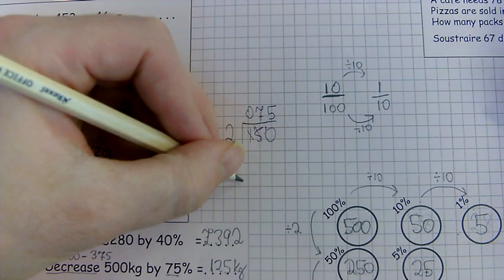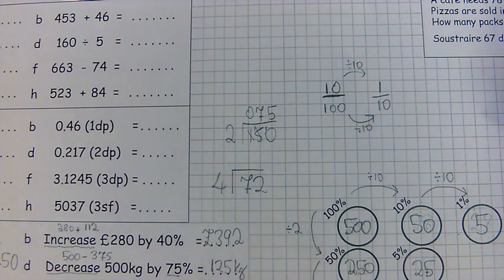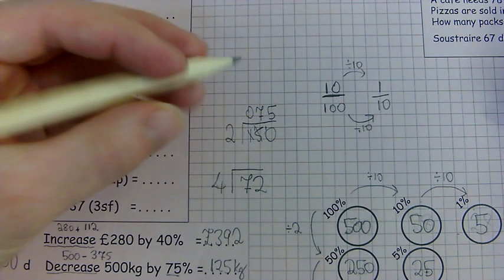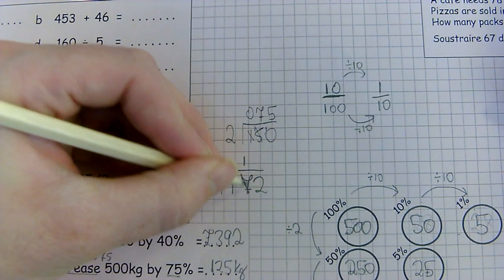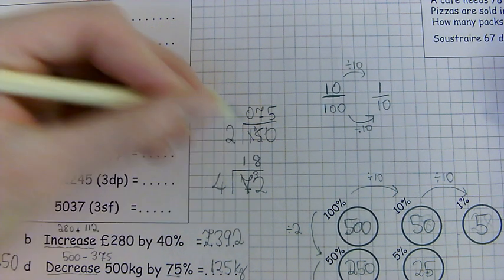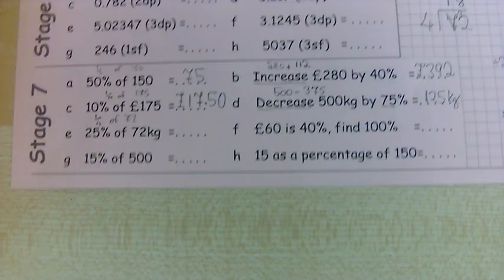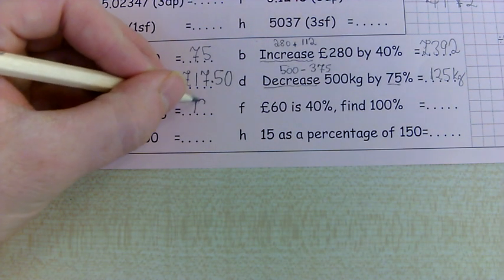So using my bus stop, 72 divided by 4. 4 into 7 goes once, remainder 3. 4 into 32, 8 times. No remainders, so our solution is 18. 18 kg.